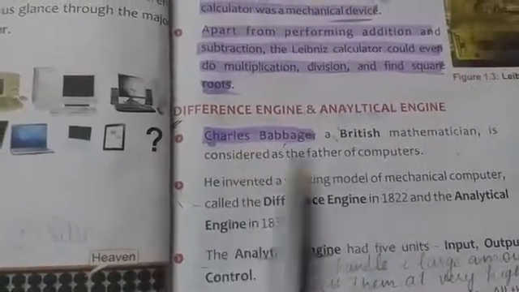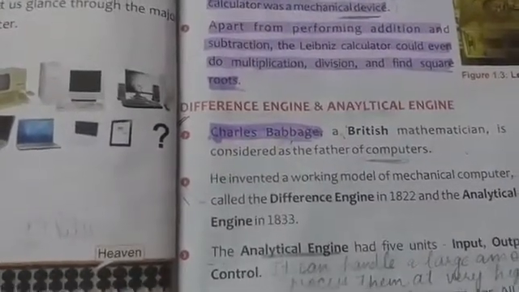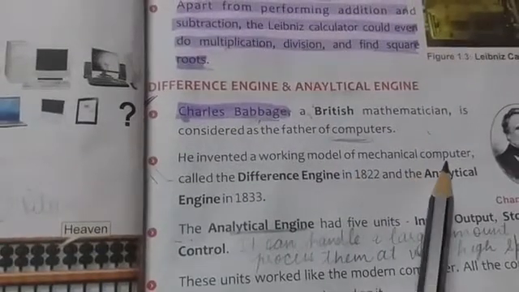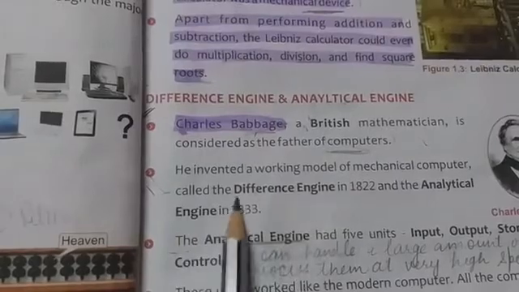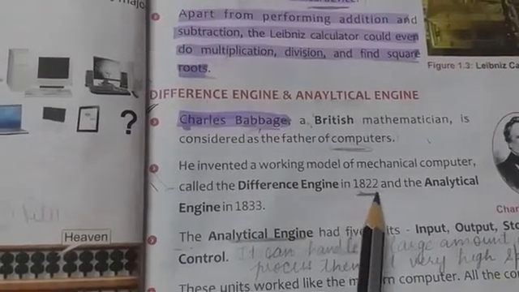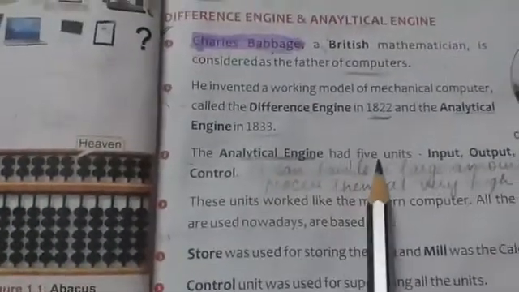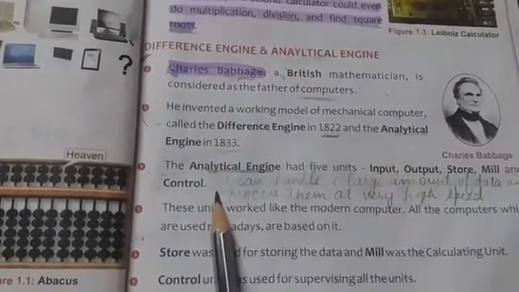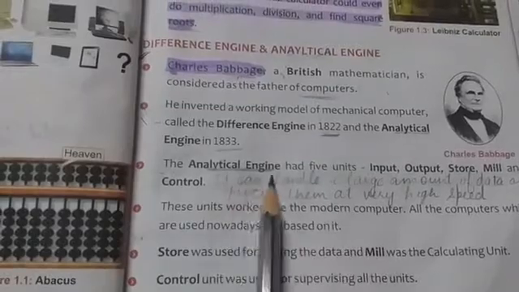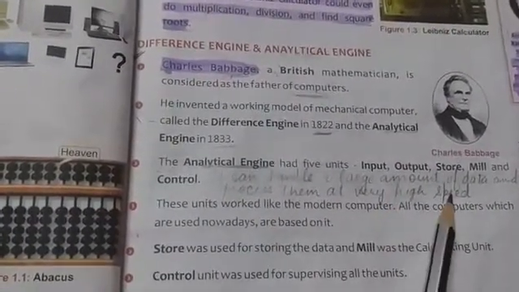It was developed by the father of computer, that is Charles Babbage, and he invented a working model of a mechanical computer called the difference engine in 1822 and analytical engine in 1833. And in analytical engine there were 5 units, that is input, output, store, mill and control. An analytical engine can handle a large amount of data and process them at very high speed.